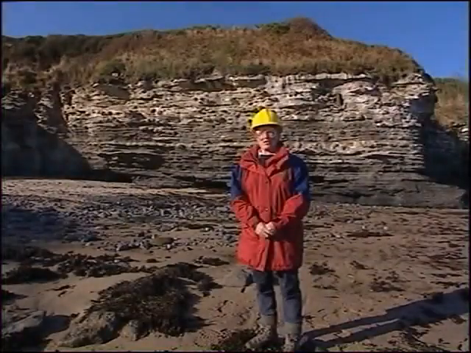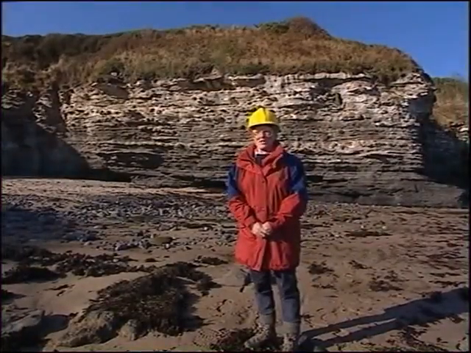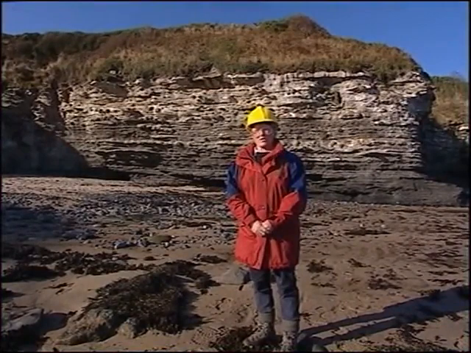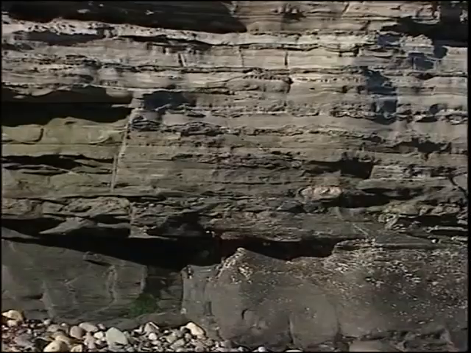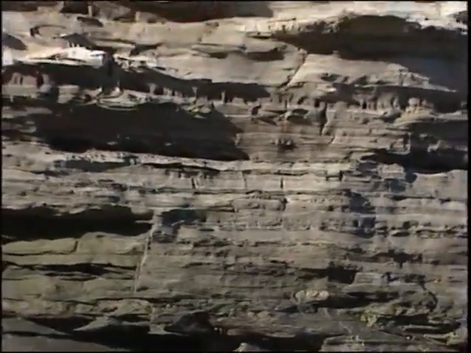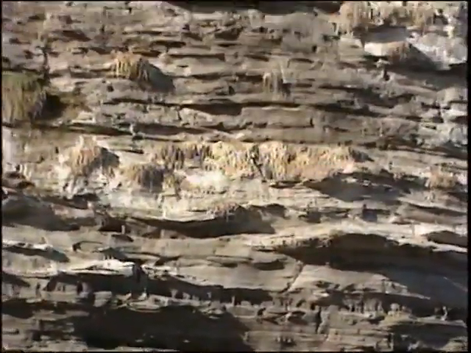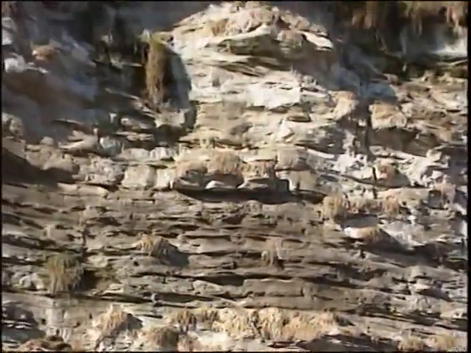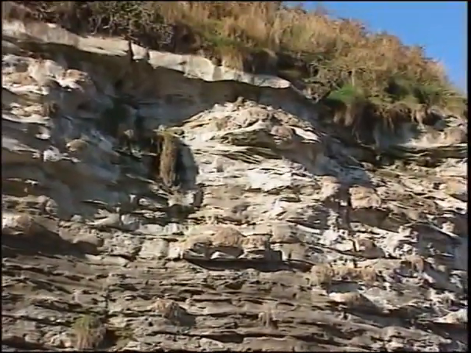I've just walked along the coast a little way, and in the cliff behind me we can see rocks of different colours. At the base of the cliff there's grey rocks, in the middle they're a greenish grey, and towards the top they're cream in colour. We need to find out what the reason for this colour change is.